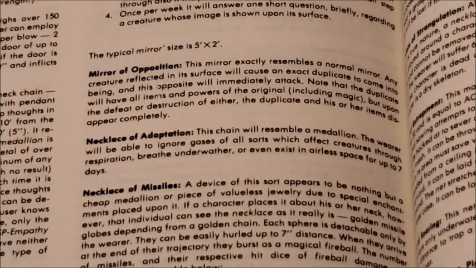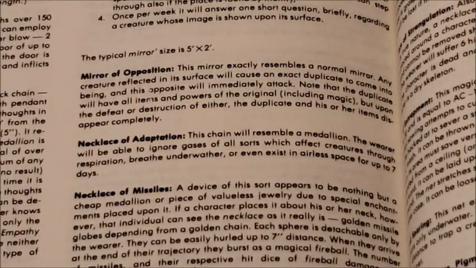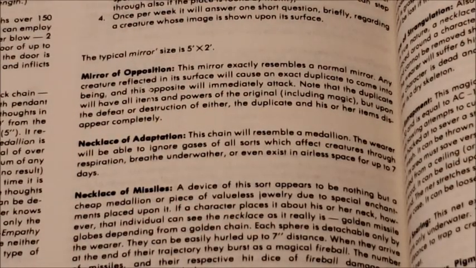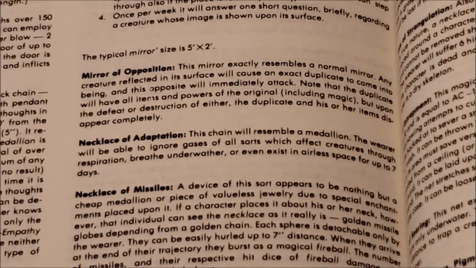And then the other way I've used this mirror, just for fun, is it says any creature reflected in the surface will cause an exact duplicate to come into being. But it doesn't say when. And it says immediately attack. Well, that doesn't mean it immediately comes into being. It just means that when it comes into being, it immediately attacks. So I interpreted this differently in one of my games, and this was just a special mirror of opposition at my table. I had the mirror act like an ordinary mirror, but anybody reflected in it one turn later had a duplicate pop up. Before you knew it, I had the entire party duplicated, and their opposites trying to close the distance between them and attack them. That was a lot of fun.